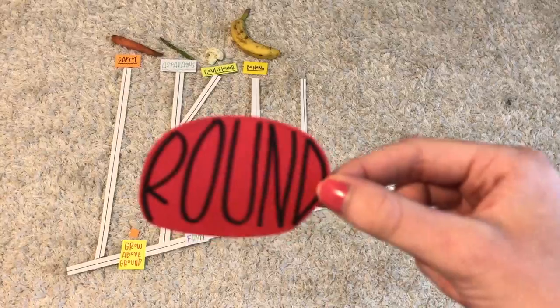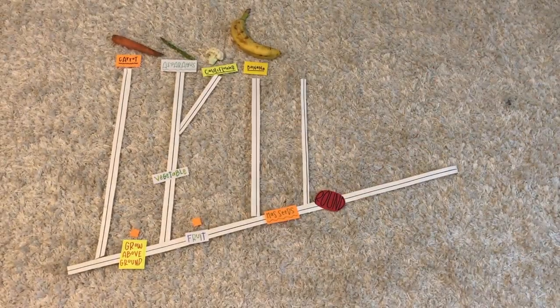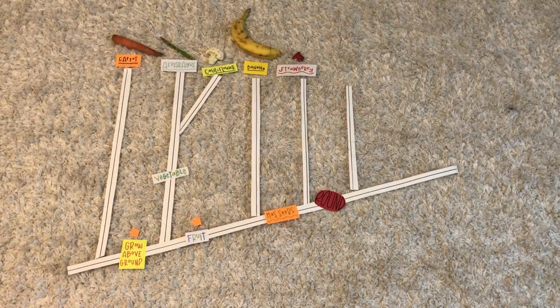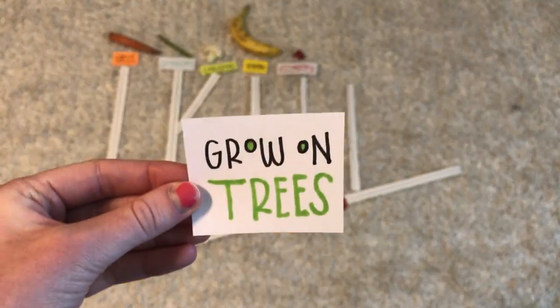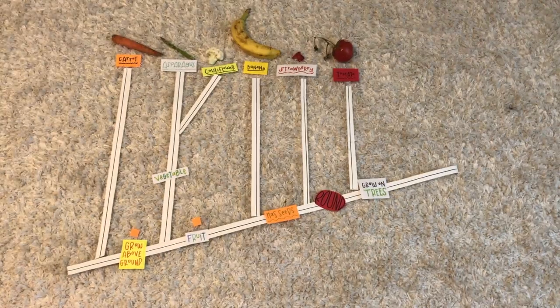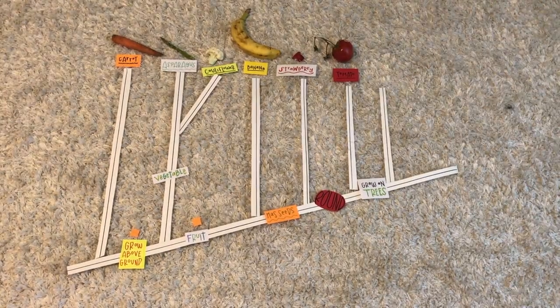Next, we see the round phenotype. This characteristic makes strawberries diverge since they don't have a circular shape. Going on, our next phenotype is fruit that grows on trees. This rules out the remaining tomatoes since it grows close to the ground. The apple, clementine, and lime all grow on trees.